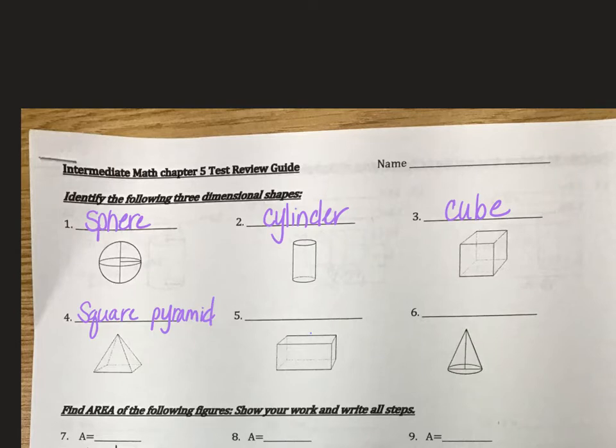Next, rectangular prism. And how about lastly, number six? It is a cone. All right, so you will have to know those. You won't be using your study guide for those tomorrow, only your formula guide, okay? All right, now, let's move on down.